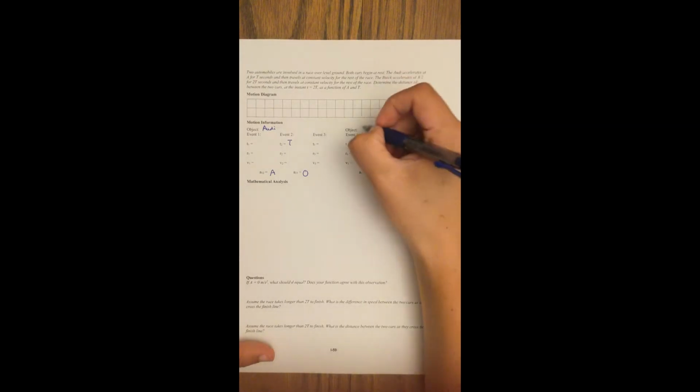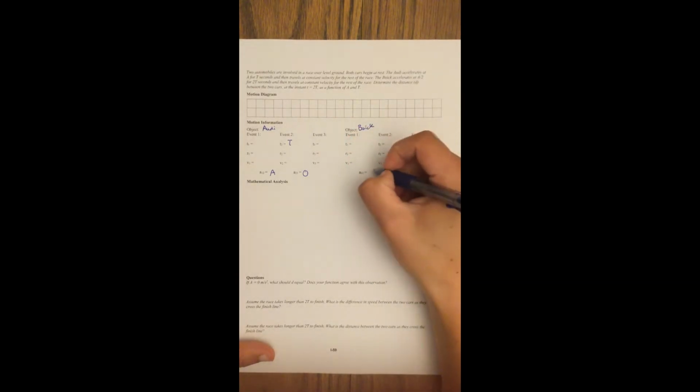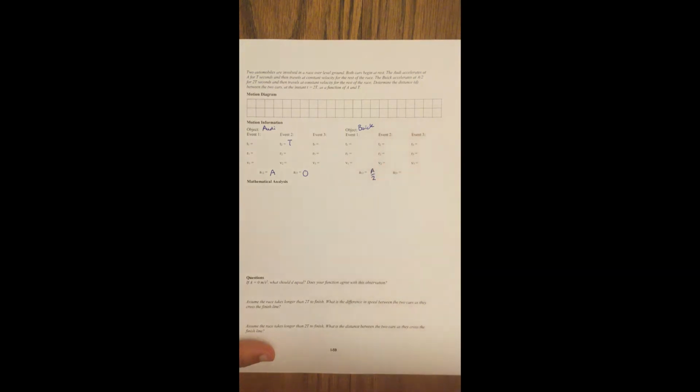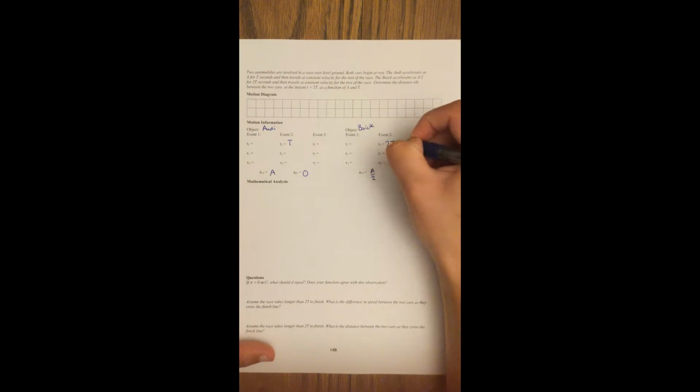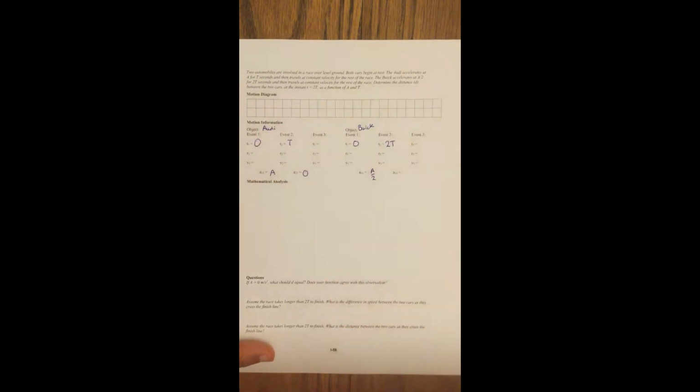The Buick accelerates at a over 2, so that's half the acceleration that the Audi has, for t2 seconds, but twice the time. And then it travels at a constant velocity for the rest of the race. Determine the distance between the two cars at the instant 2t as a function of a and t.